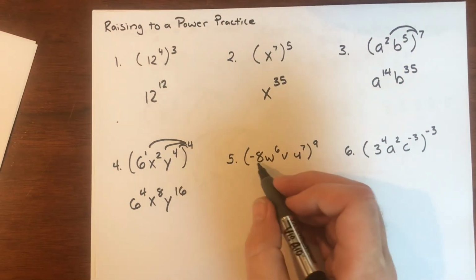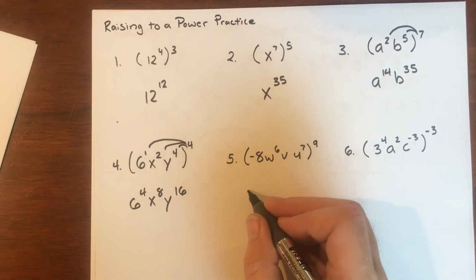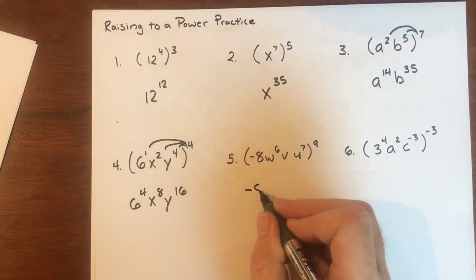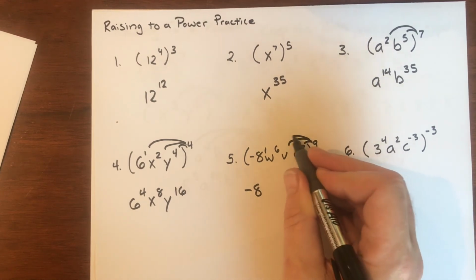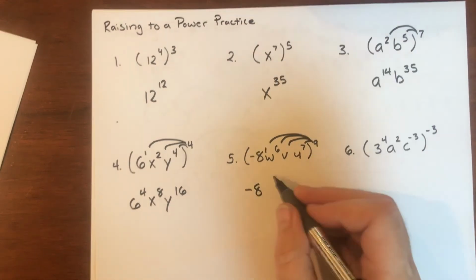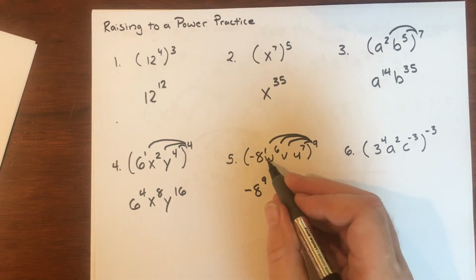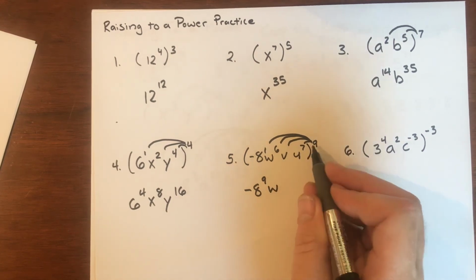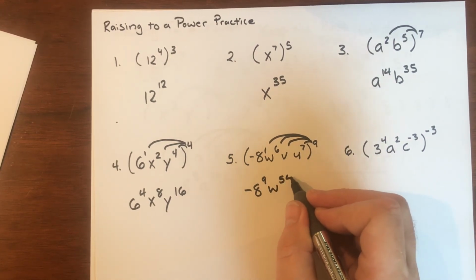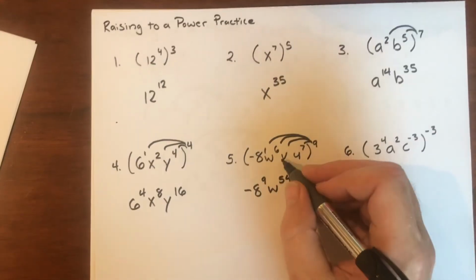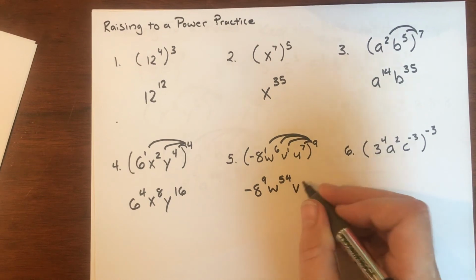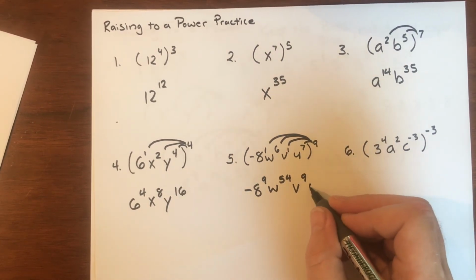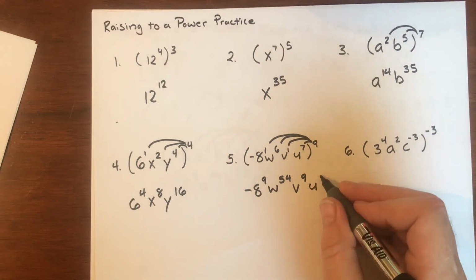Moving right along. He's a negative here. Doesn't really matter in the end. Keep that base of negative 8 and plop that 9 on top. Keep that base of w. 6 times 9 is 54. It's a big W. There's a v. He's a power of 1, so I'm just going to plop in that. Keep that base of v and drop in the 9. That's a really ugly u. 7 times 9 is 63.